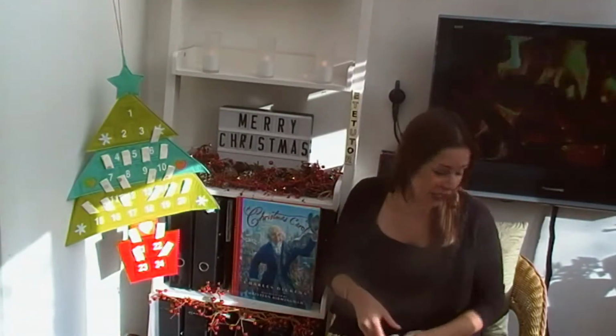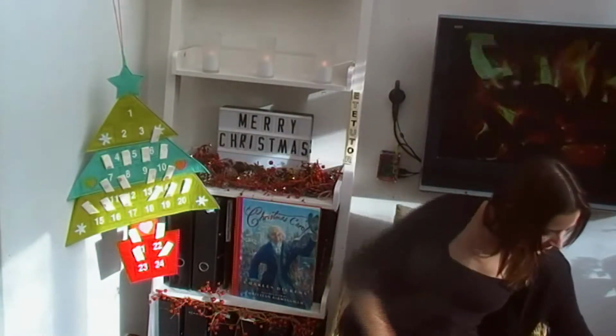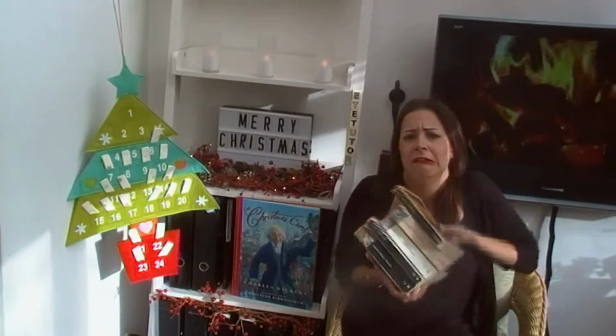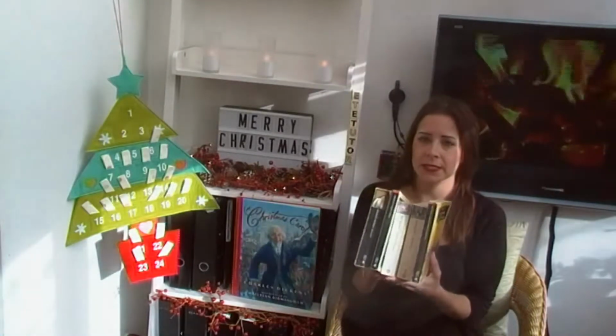Other novels. Okay, so in our earlier videos we learned all about how prolific Charles Dickens was. The fact that he wrote an awful lot. He was very passionate and he was constantly writing. And we can see here that we have a little stack of some of his other novels.